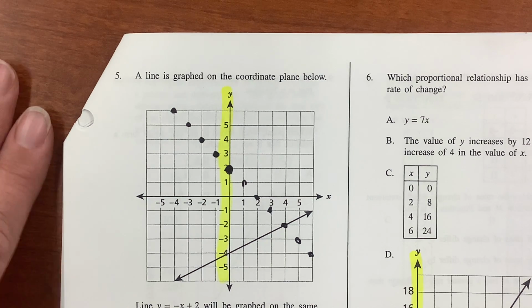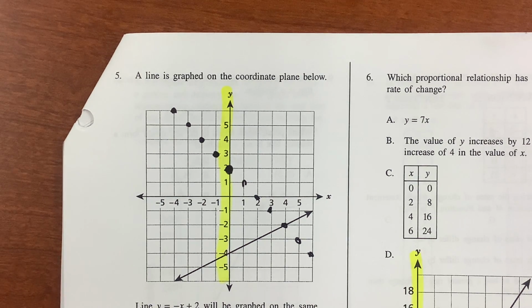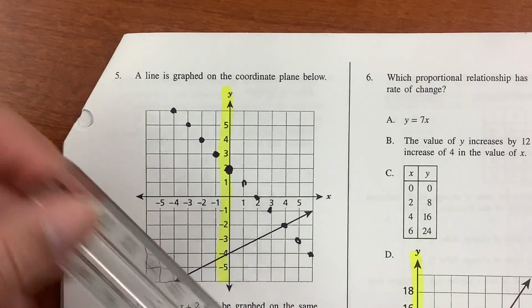What am I doing here? Where's my ruler? I don't know, Bono. What did you do with your ruler? You had one. You're getting all weird and ditzy in your old age there, Bono.